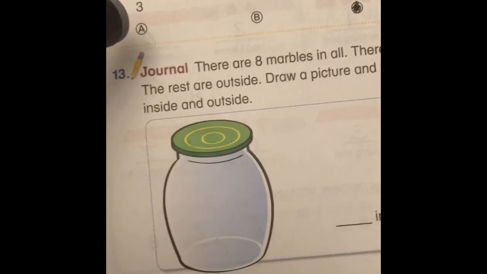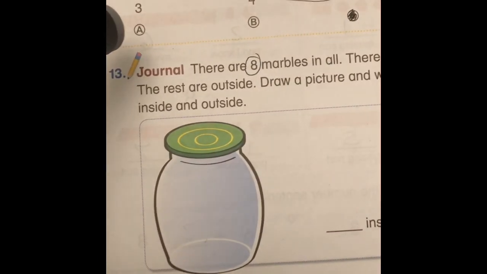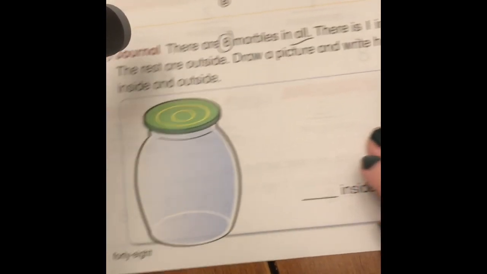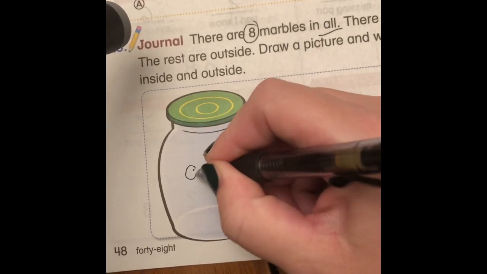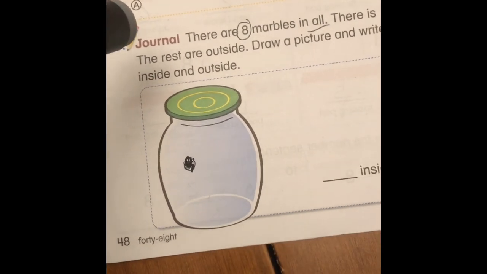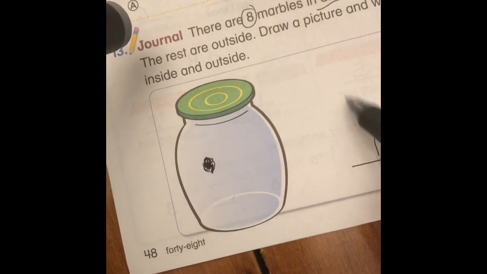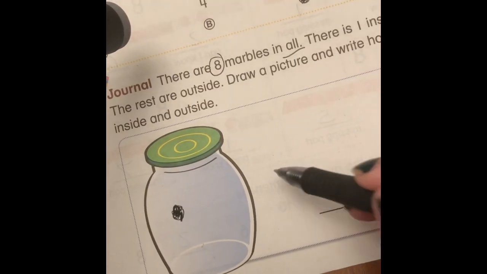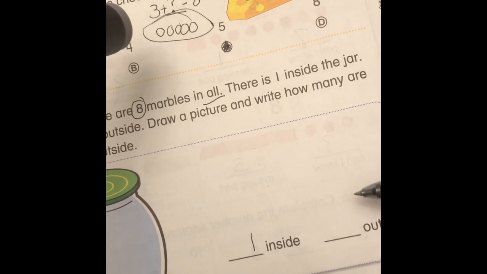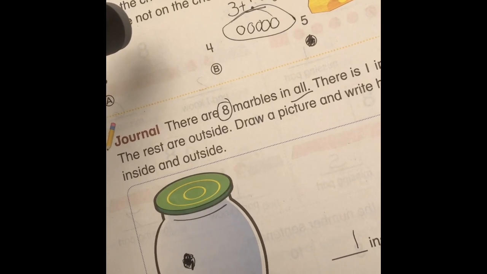All right, here's the journal. There are 8 marbles in all. Remember, this is the whole number. Okay. There is 1 inside the jar. I'm gonna go ahead and draw that. You can make yours any color you want. All right, 1 inside. Okay, the rest are outside. So we can draw some marbles here. So 1 plus what will give us 8? Draw the marbles out here and you will have your answer.